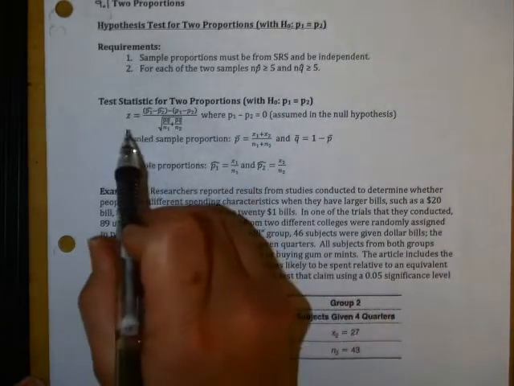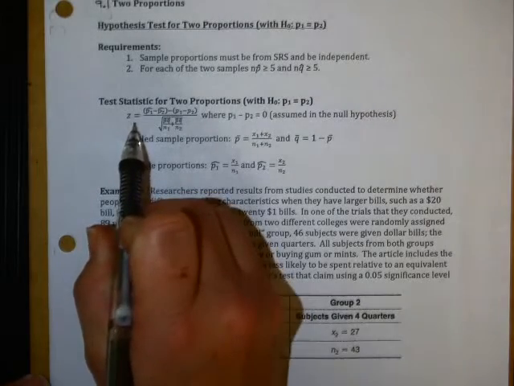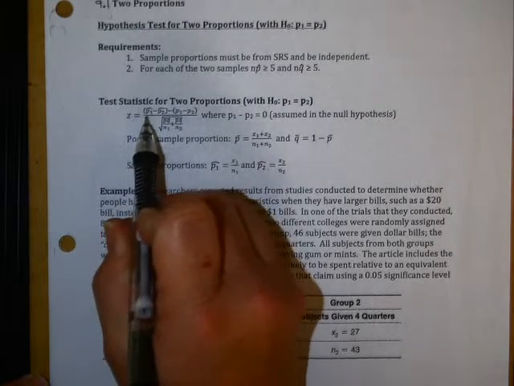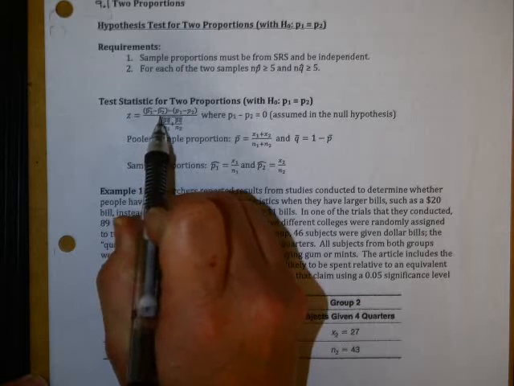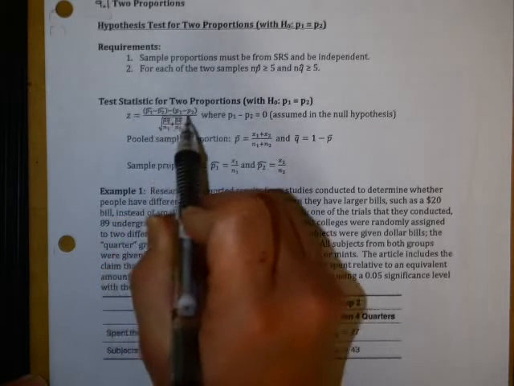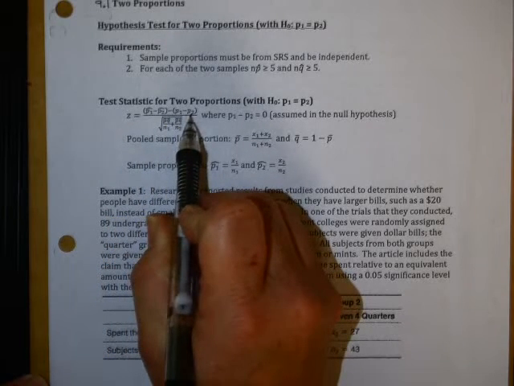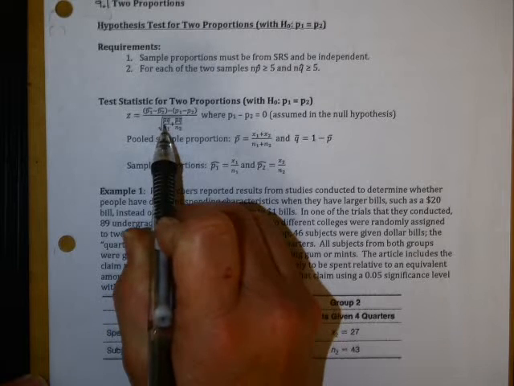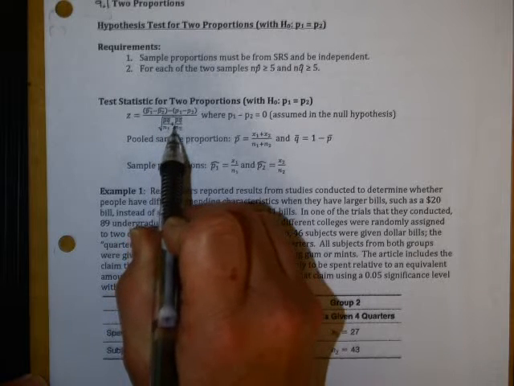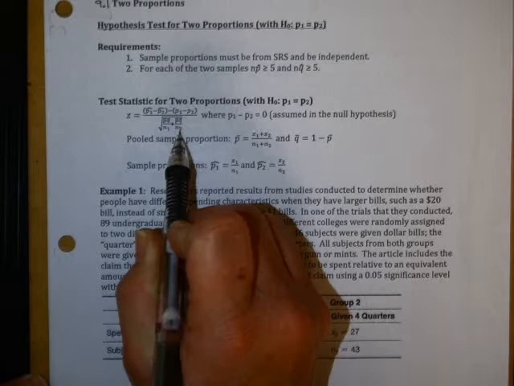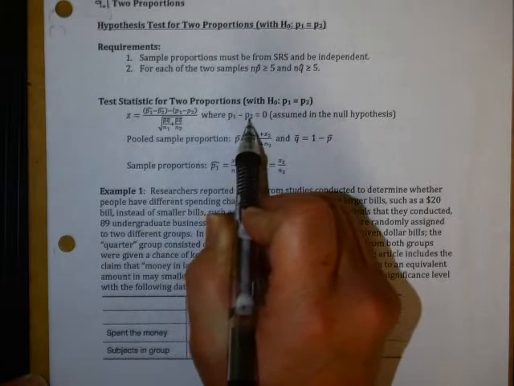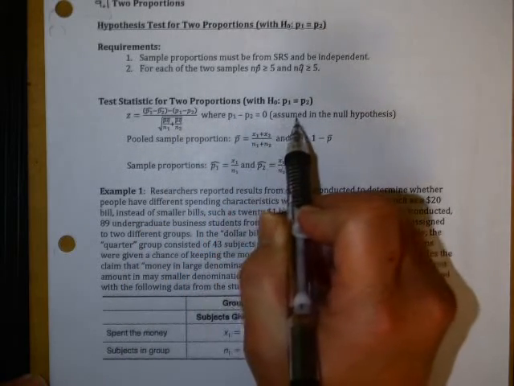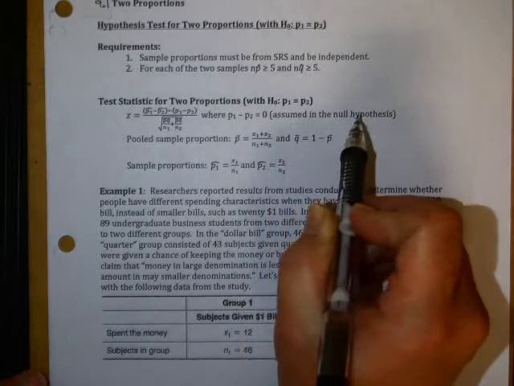That means there has to be at least 5 successes and 5 failures. The formula that we're going to be using to find the test statistic is as follows: z equals p sub 1 hat minus p sub 2 hat minus p sub 1 minus p sub 2 all over the square root of p bar q bar over n1 plus p bar q bar over n2, where p1 minus p2 is usually 0 because that's going to be assumed to be the null hypothesis.